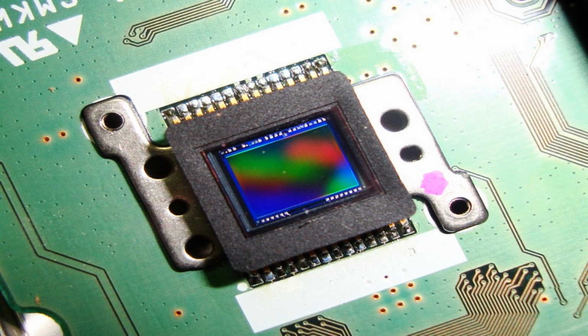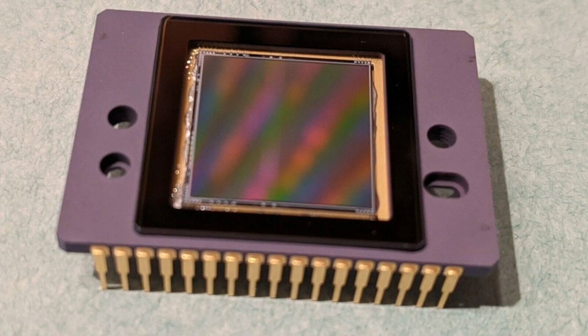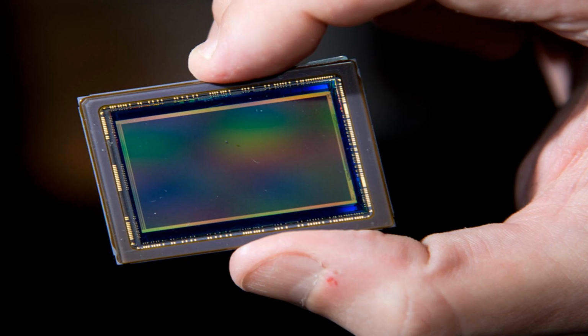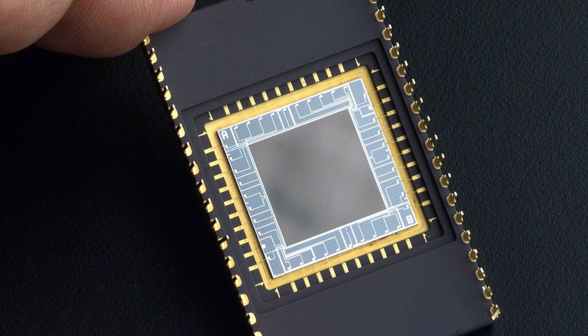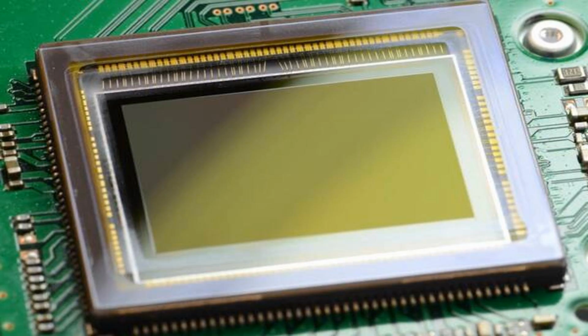CCD sensors tend to produce better image quality in low light conditions and have a more uniform response to light than CMOS sensors. However, they are generally slower and less power efficient. As CCD sensors become less common and more expensive, they are mostly found in specialized applications where their unique properties are required.